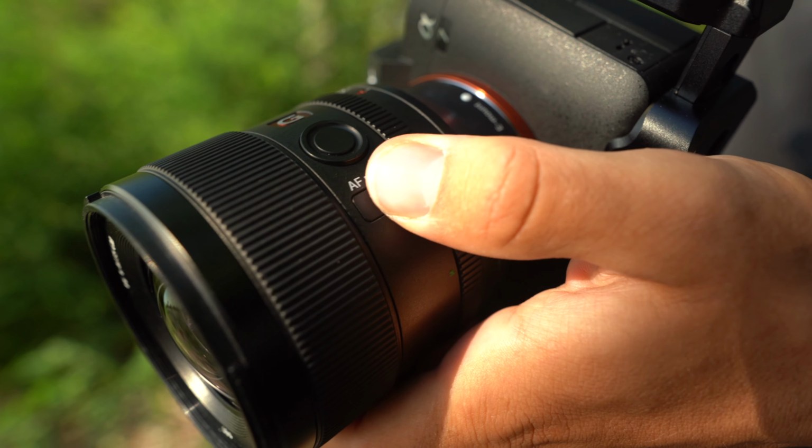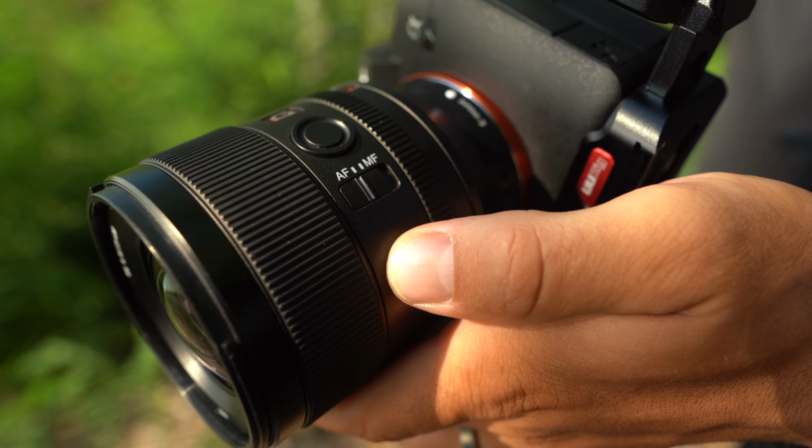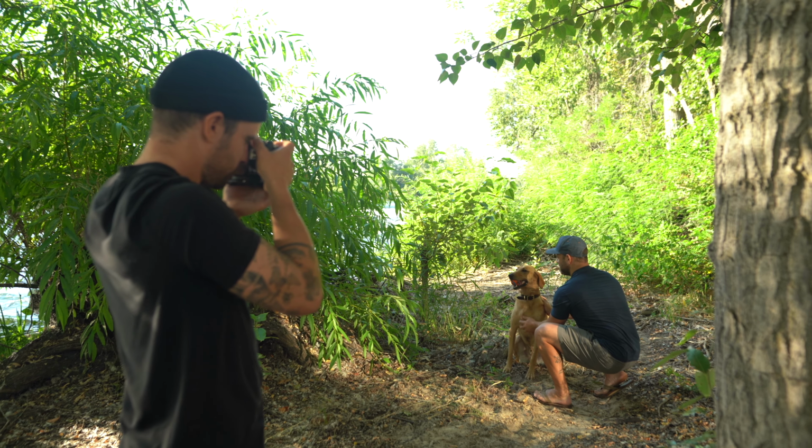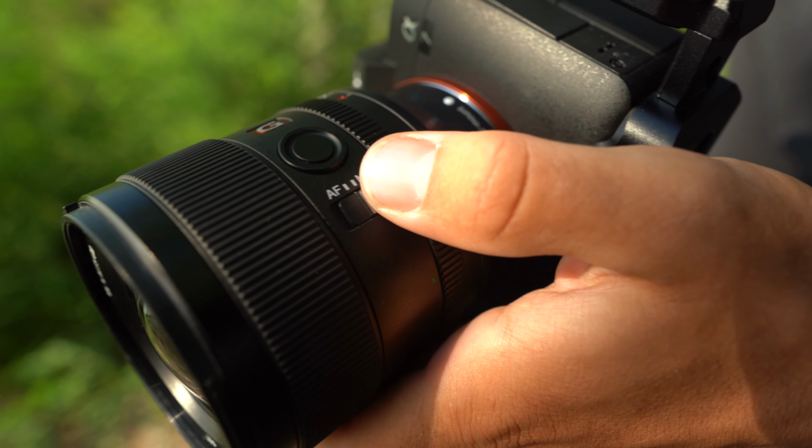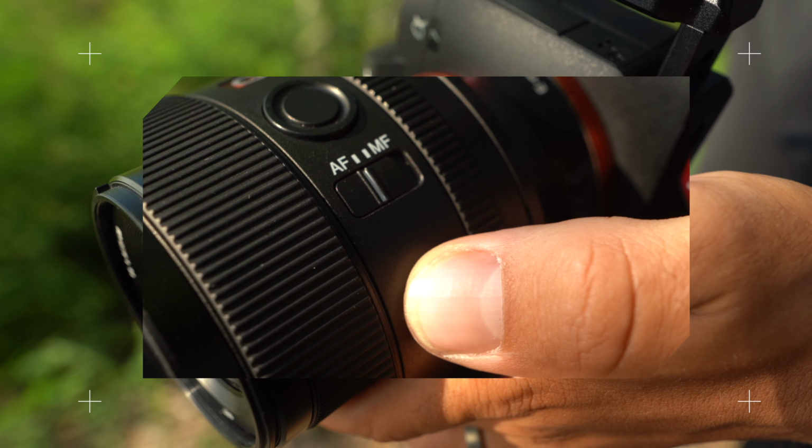These modes are not to be confused with the lens's autofocus and manual focus switch. AF stands for autofocus, MF stands for manual focus. This switch is an override if you want to manually focus your lens. If you want to use autofocus modes discussed above, make sure that the AF switch is on.